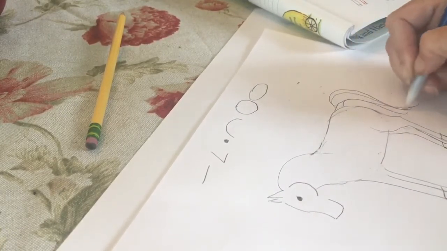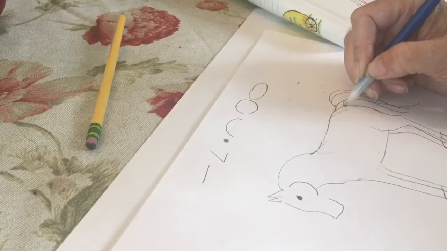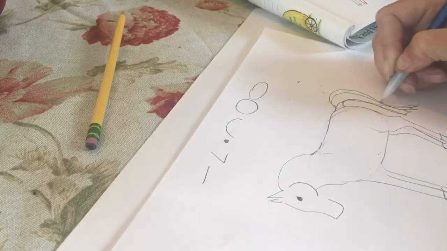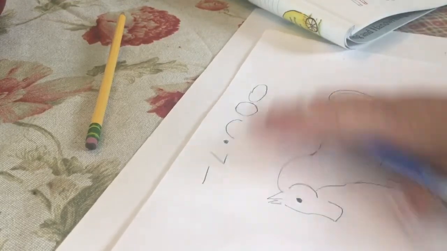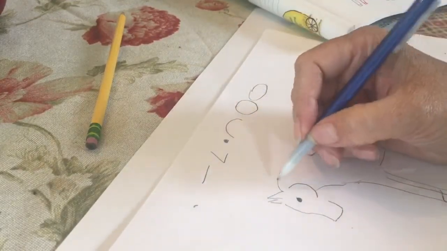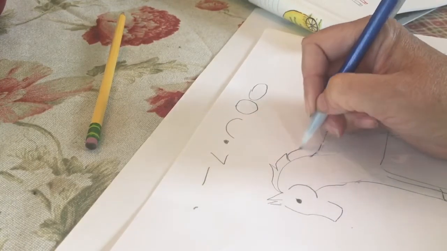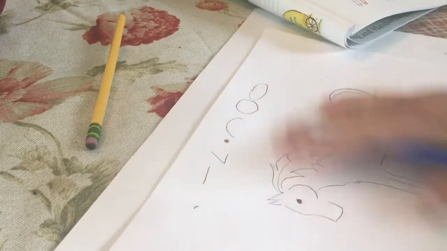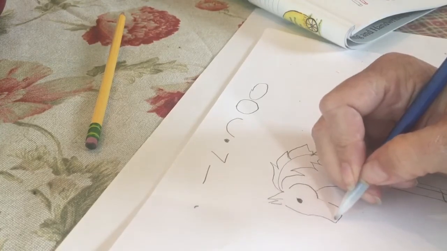To make the tail, I just make some curves and kind of use that shape for that. And then for the mane, I can do several different things. I can make some curves like that, and I can also make some that go down like that. Just some curves.